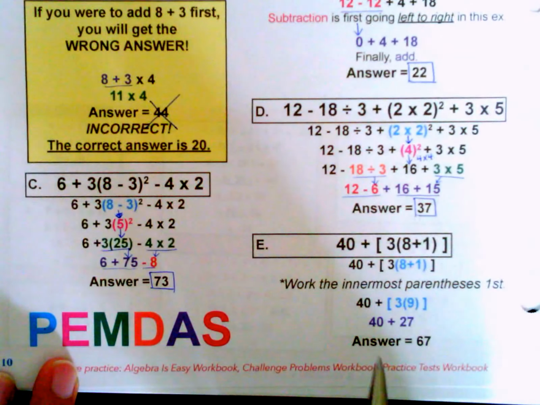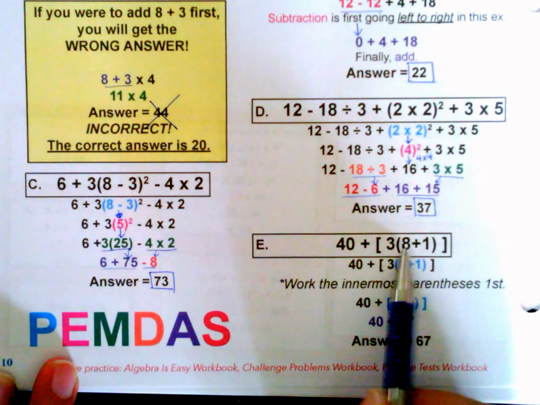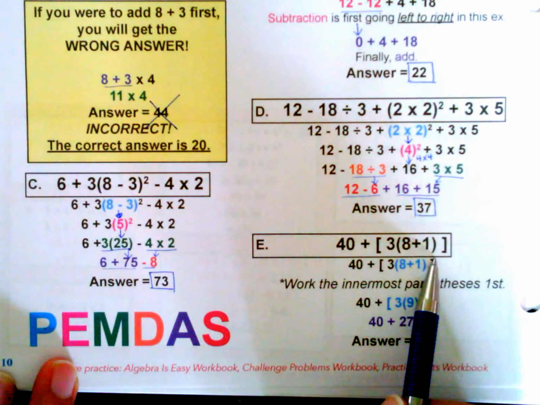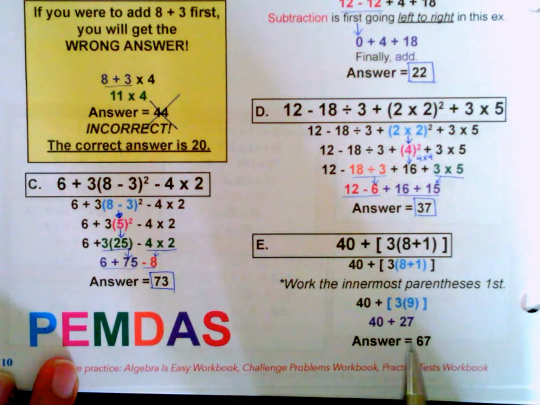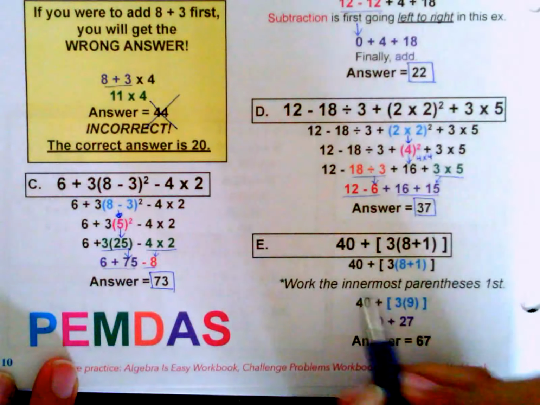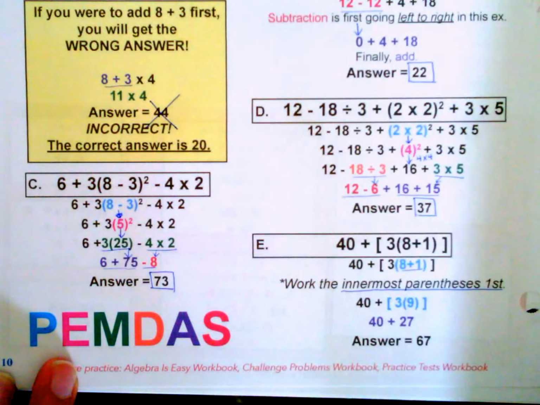Okay, last example. 40 plus bracket 3, parenthesis 8 plus 1, close parenthesis, close bracket. So brackets and parentheses are the same idea. We're just grouping parts of the problem. So we need to start in the innermost parentheses first. So we start with 8 plus 1.